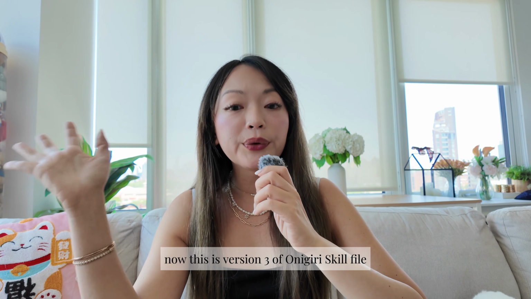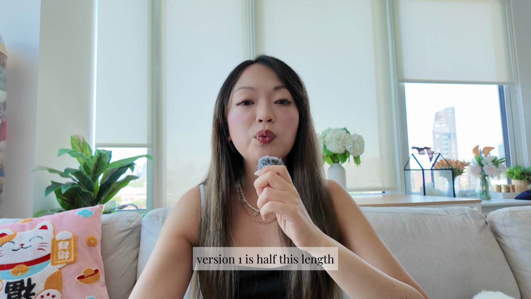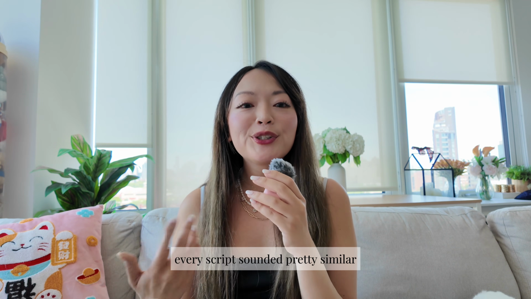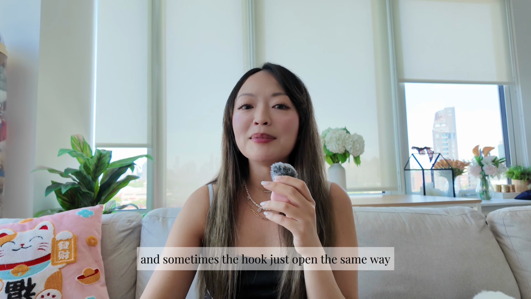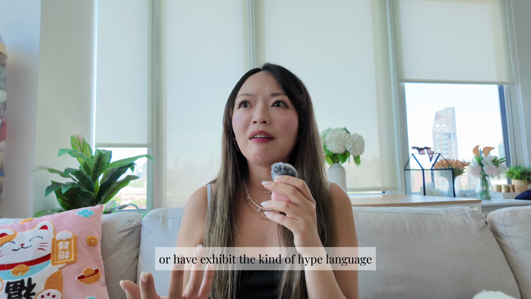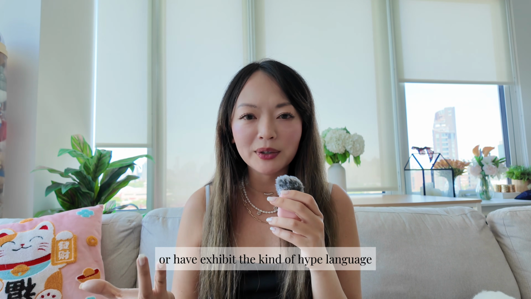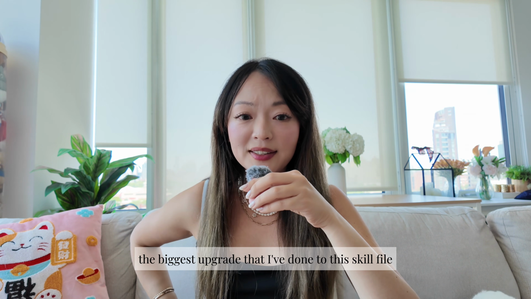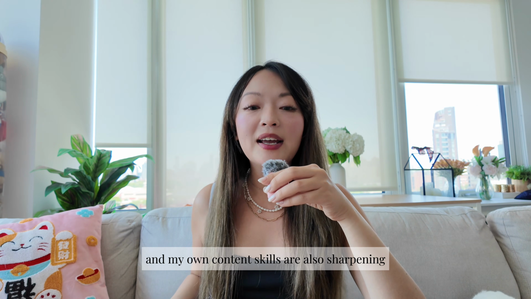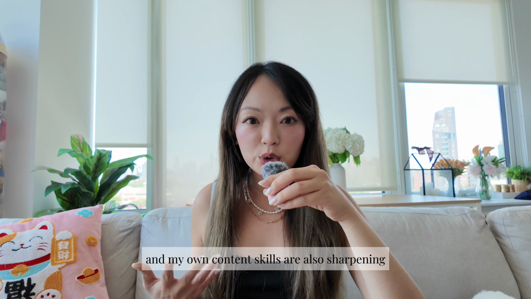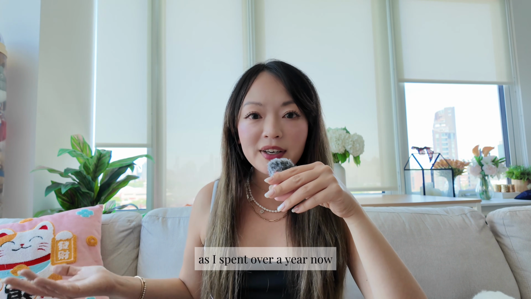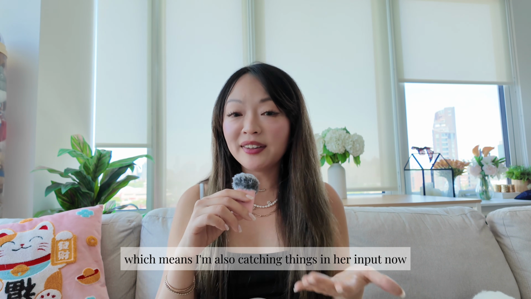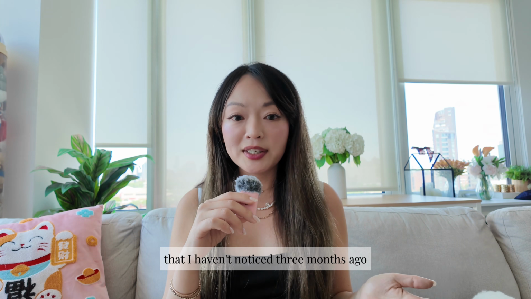Now, this is version 3 of Onigiri's skill file. Version 1 is half this length, and the outputs also showed it. Every script sounded pretty similar, and sometimes the hooks would open the same way or exhibit the kind of hype language that you see on TikTok that I do not like. The biggest upgrade I've made to this skill file is the hook framework, and my own content skills are also sharpening as I spend over a year now posting on my personal brand on TikTok, which means I'm also catching things in her output now that I haven't noticed 3 months ago.